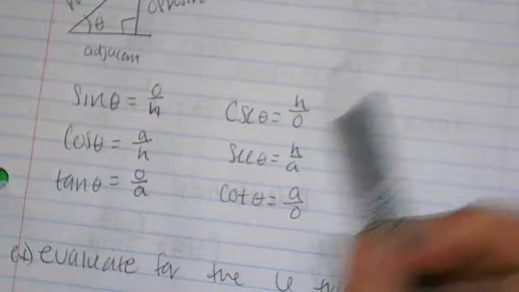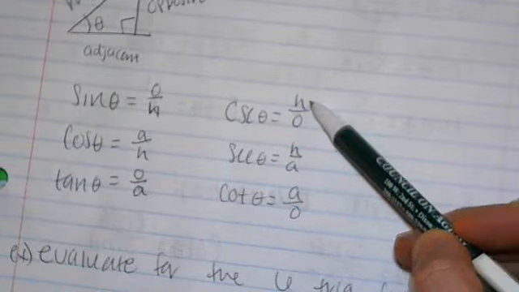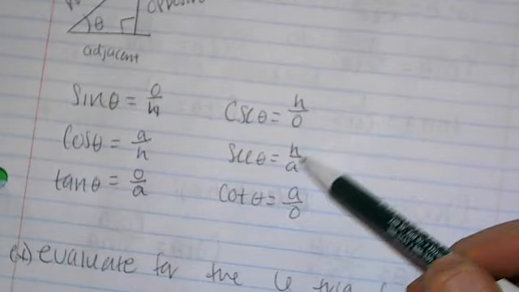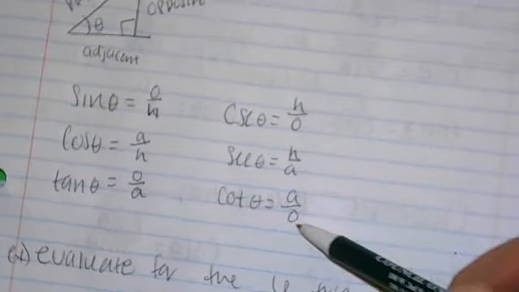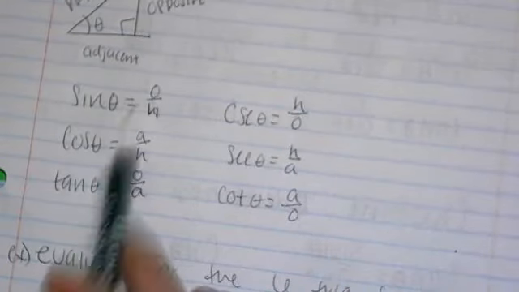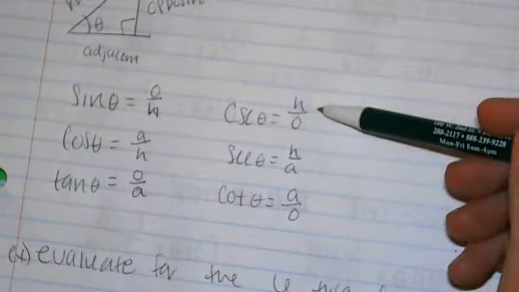So then obviously all these functions have their reciprocal function. So cosecant would just be that flipped, h over o. Secant again flipped, h over a. Cotangent again flipped, a over o. So if you can find sine, cosine, tangent, flip them for their reciprocal function. So let's put these to use.